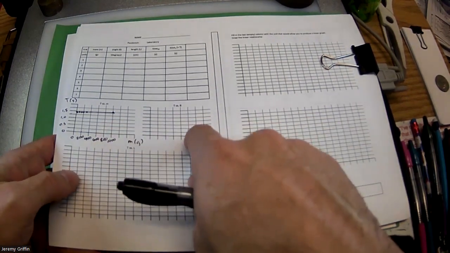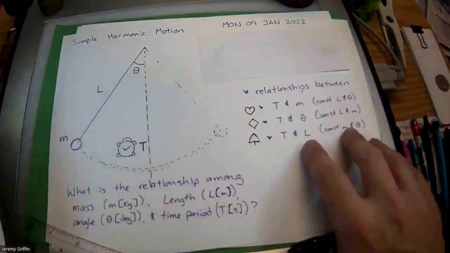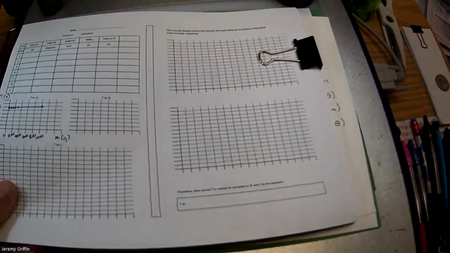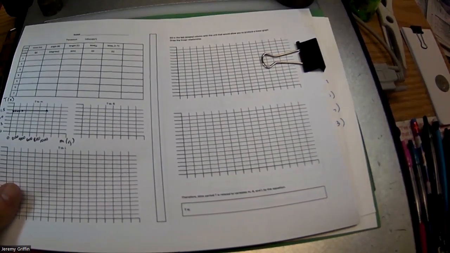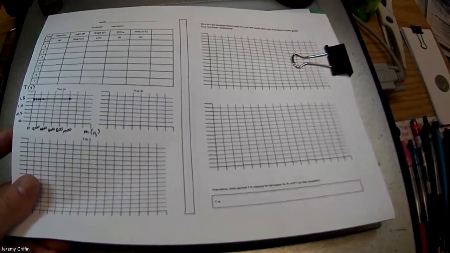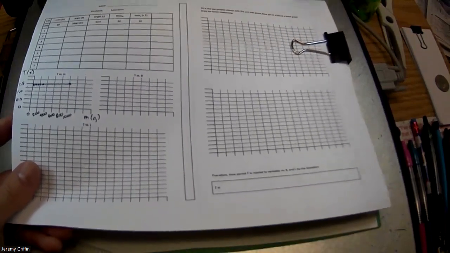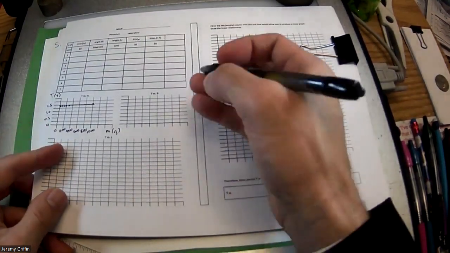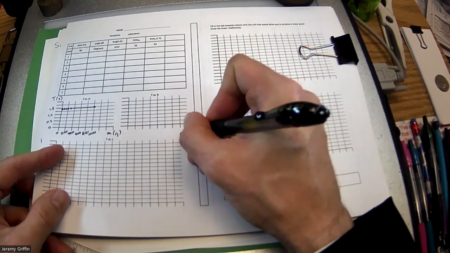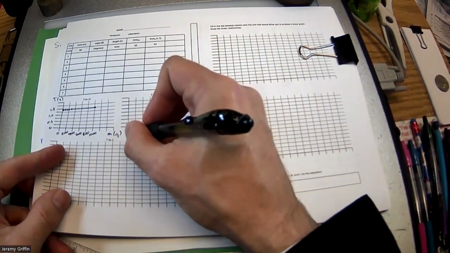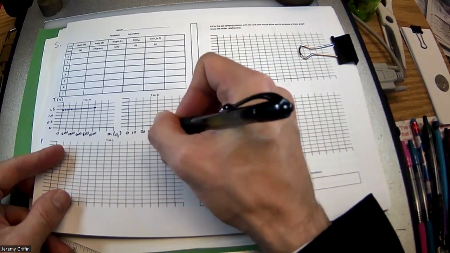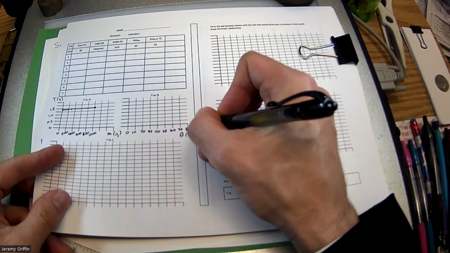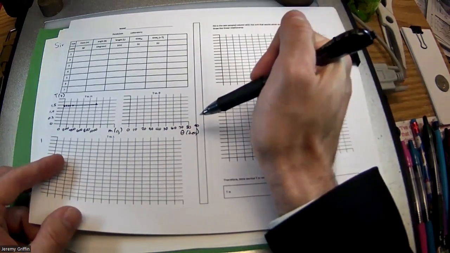Okay. Next, angle. Who was changing out the angle? Who had a diamond? Megan and friends, did you guys change out the angle? All right. What was the biggest angle you used? 90 degrees. Okay, so I'll put theta in degrees on the horizontal axis. Go 0, 10, 20, 30, 40, 50, 60, 70, 80. Oh, looks like 90 will be a little bit off the beaten path there. All right, we'll do that.